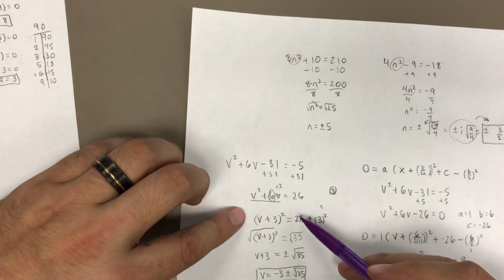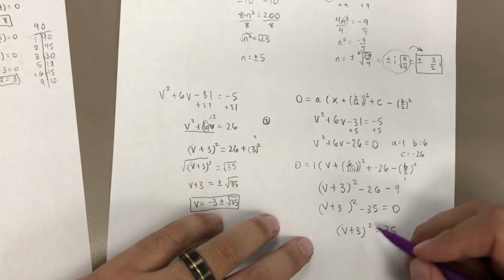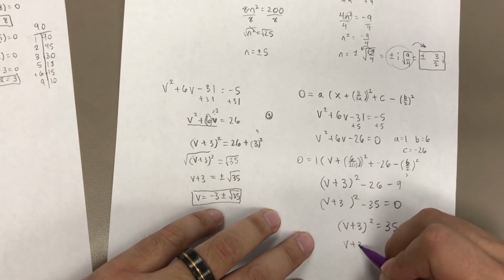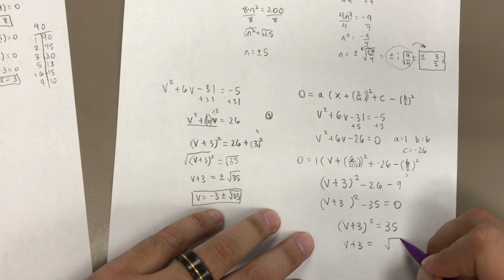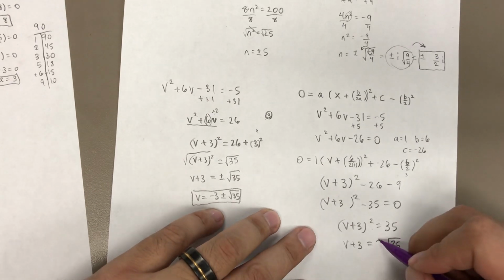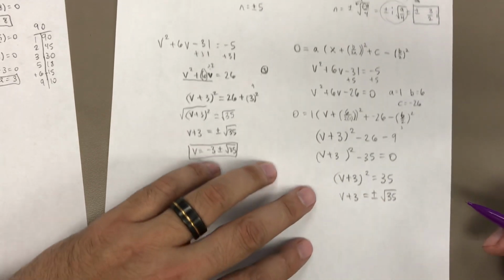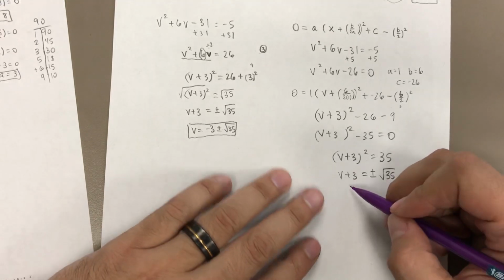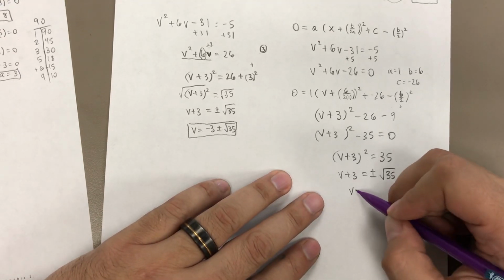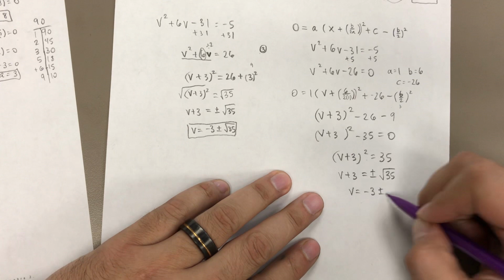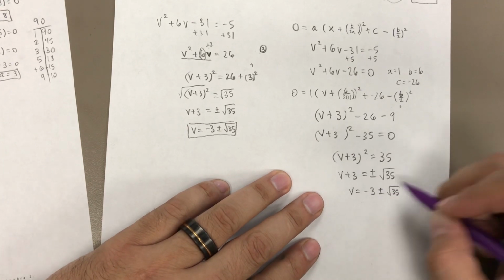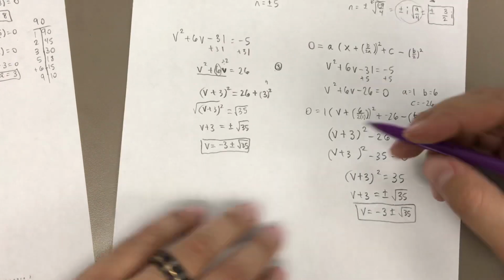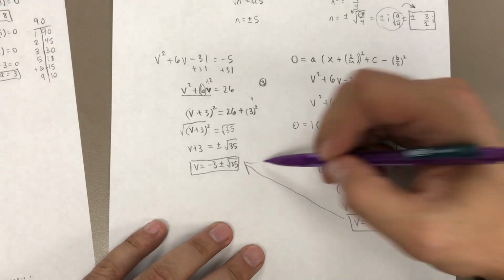And then we just follow the same steps that we did over here. We take the square root of both sides, so that'll be v plus 3 is equal to the square root of 35. And then don't forget the plus or minus that goes out front there. And then the last step is just to get the v by itself. So subtract 3 from both sides, and you get v is equal to negative 3 plus or minus the square root of 35. Should sound familiar because it's the same answer that we got previously.